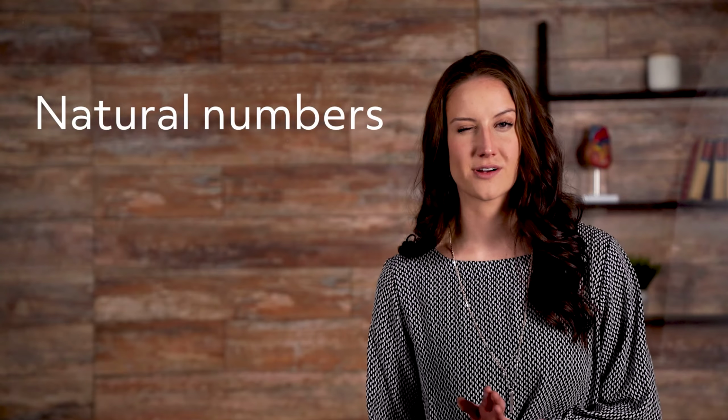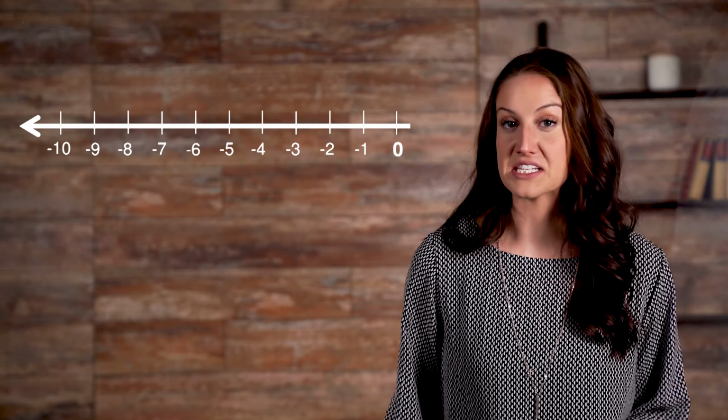Natural numbers are those that are positive integers, although there is some debate as to whether natural numbers start at 0 or 1. Negative numbers are, well, exactly that. They are the numbers below 0. There are several other number classifications as well.